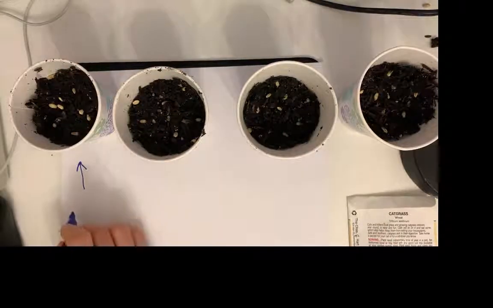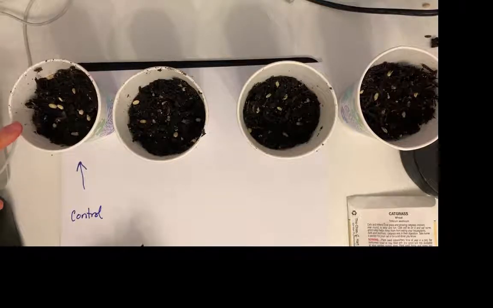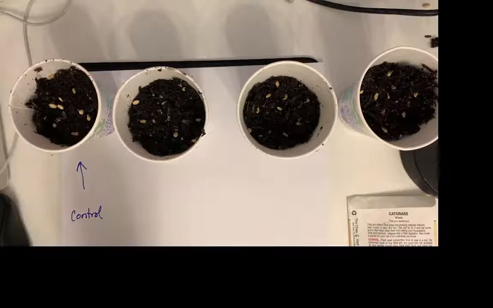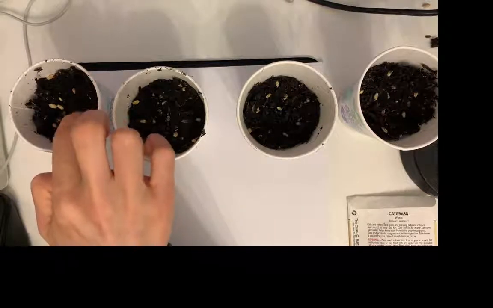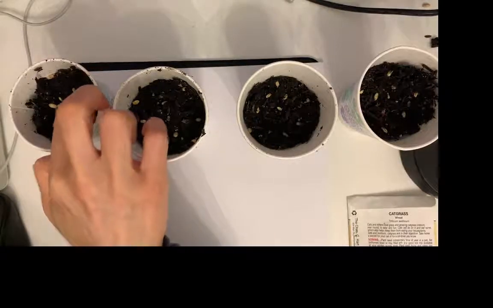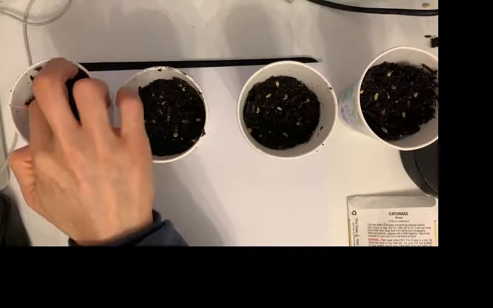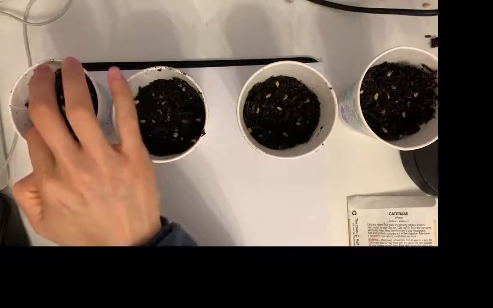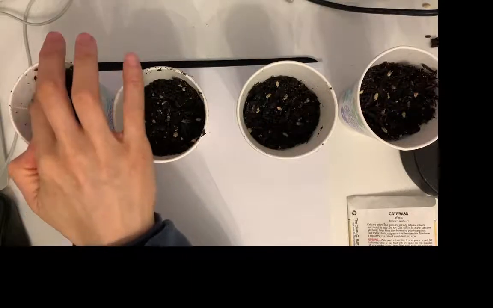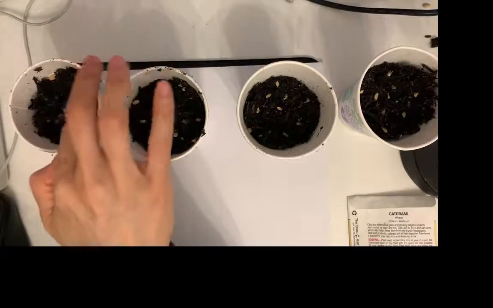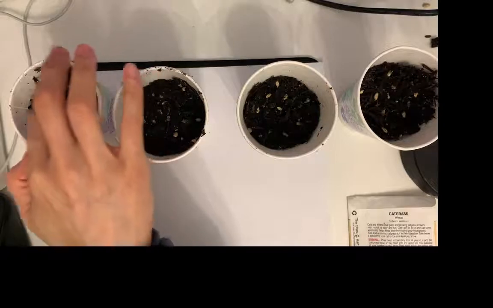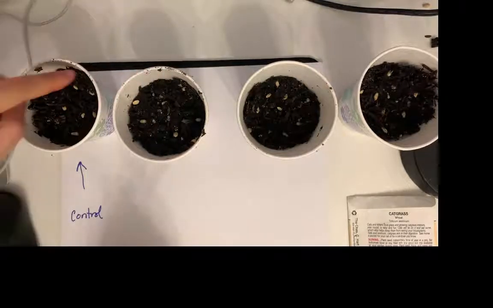Okay, so this is going to be my control. What I did was I put some damp soil in, and then I have 10 seeds in there, and I'm going to just gently press them so they're slightly under the soil. We don't want to bury them too deep, because this particular seed is not supposed to be buried. It says that you just sort of press them into the soil.